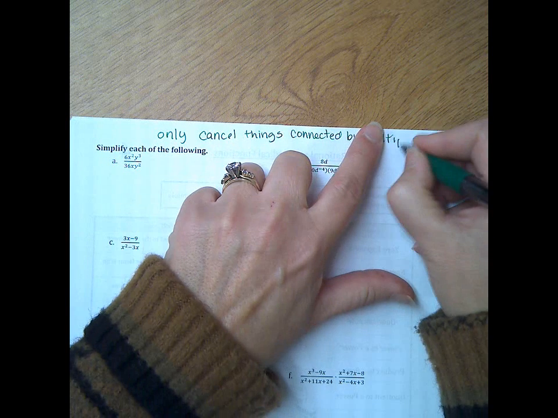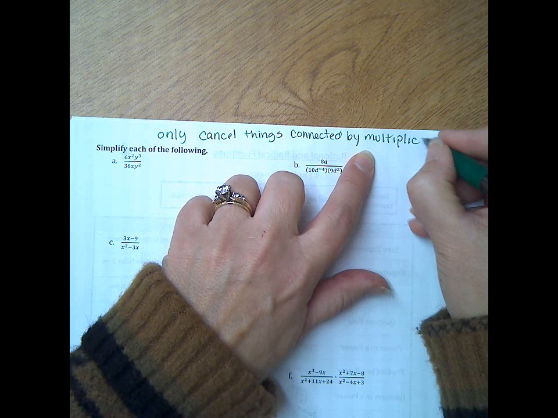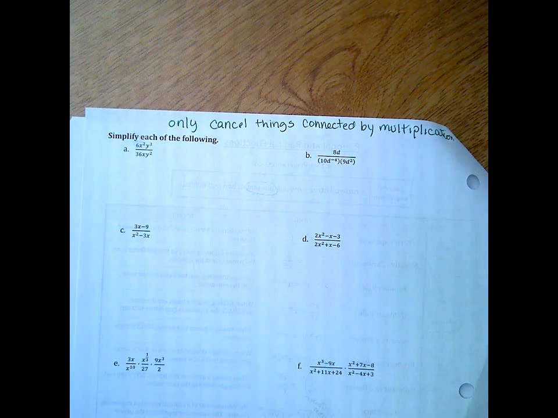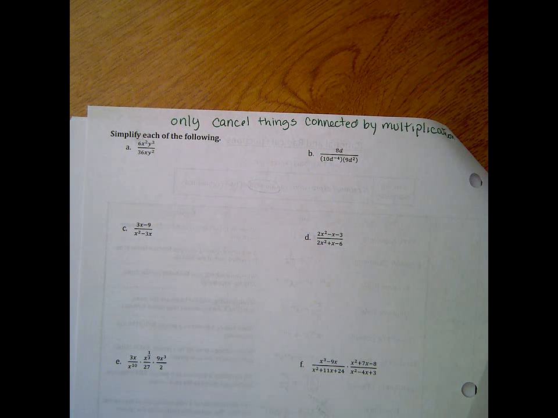If you have something connected by addition or subtraction to something else, you've got to try to factor it before you try to cancel. Because canceling is division. It's a number divided by itself is 1, or whatever you get in that case.